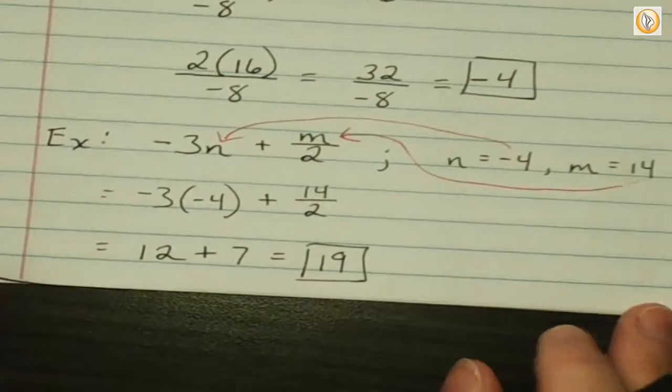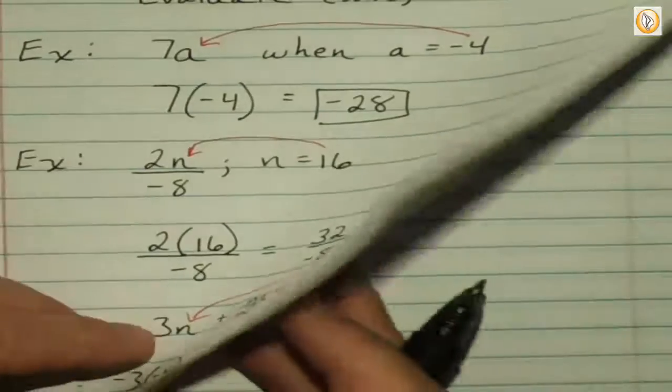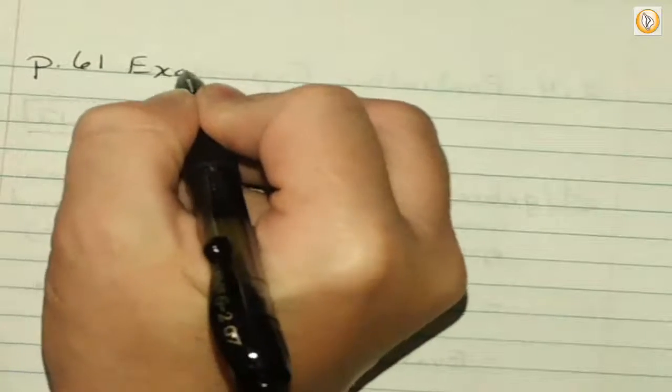Do y'all have this down? Yes. All right. Open up your books to page 61. We are starting examples.